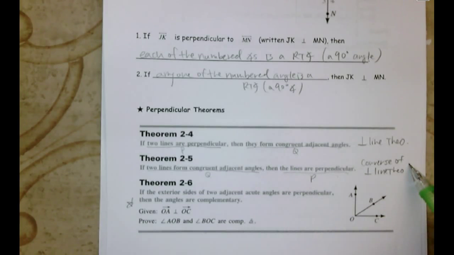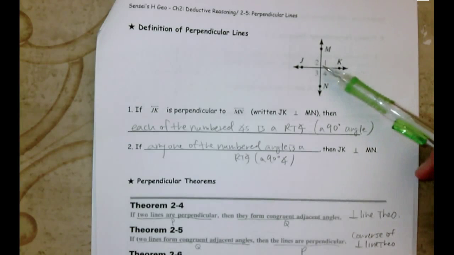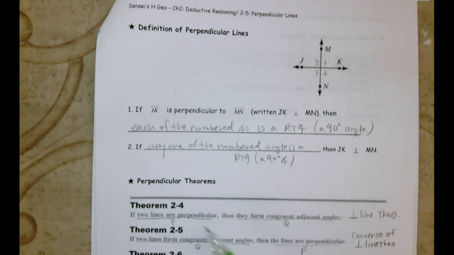That way you don't have to spell all this out when you use this as a reason in a proof. So look at the difference between the definition and the theorems. The definition says if the lines are perpendicular, all four angles are right angles, right? Theorem 2.4 says if lines are perpendicular, then those lines form congruent adjacent angles.